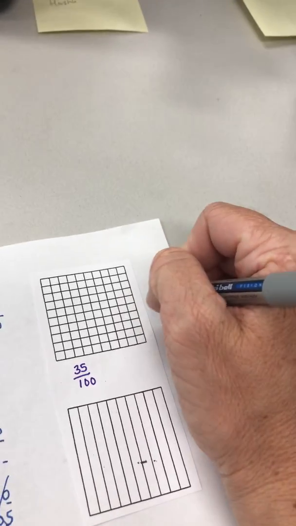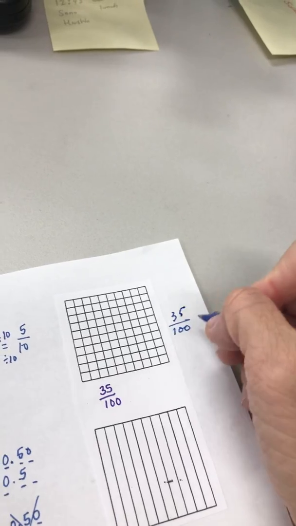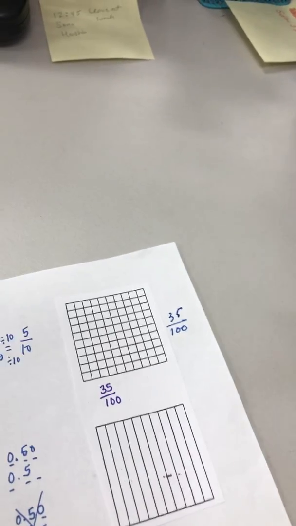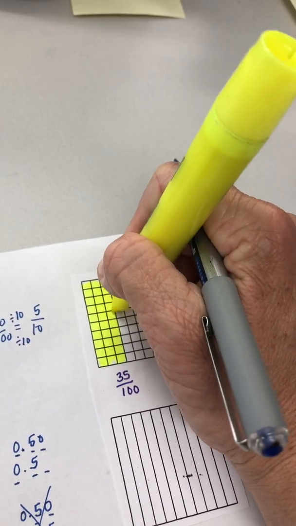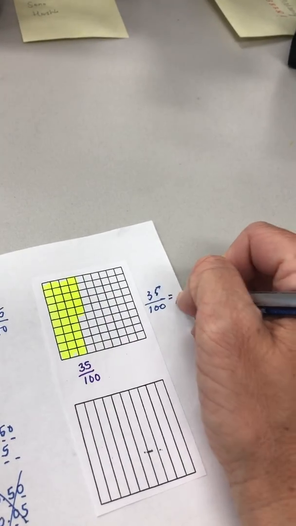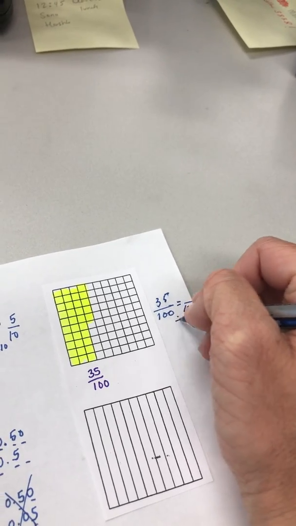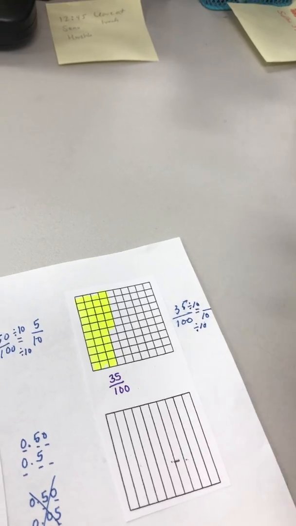All right, here's another one. This is 35 hundredths, and we want to make that equivalent to something in tenths. It's not going to work here. Can I turn hundredths into tenths? Yes, by dividing by 10, but I can't do 35 divided by 10. That's going to give me a remainder.